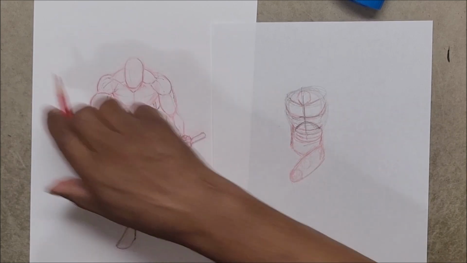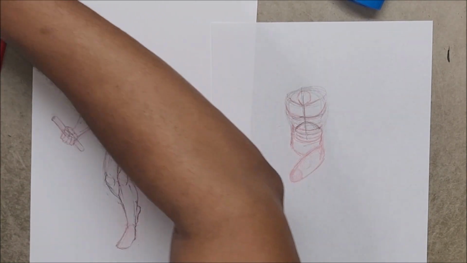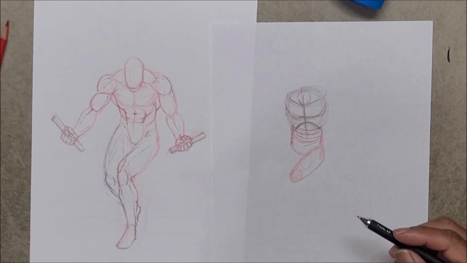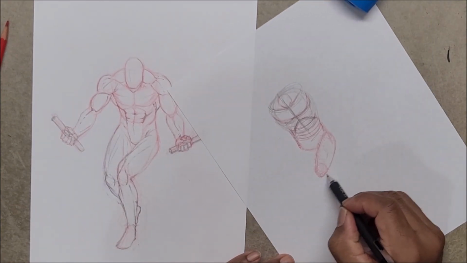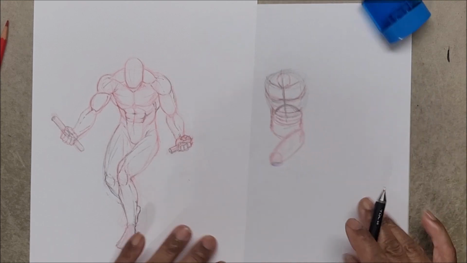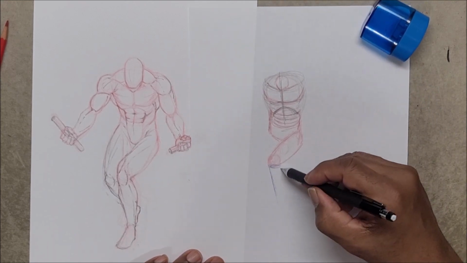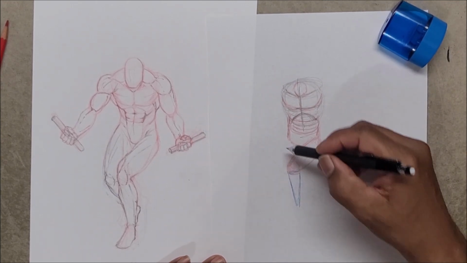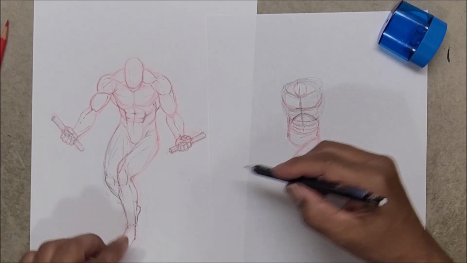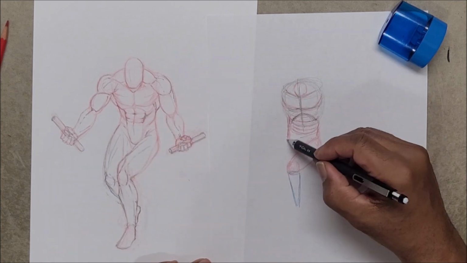So you're not going to see, let's switch colors. So you're not going to see too much of the opening from that, as this cone goes down like that. So this other one is going to go down as well.